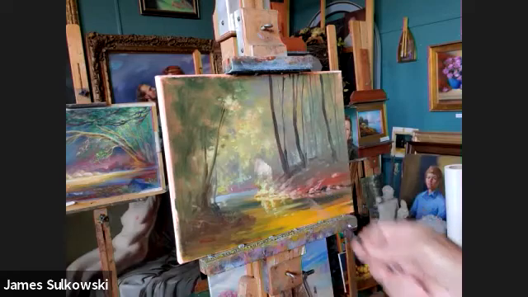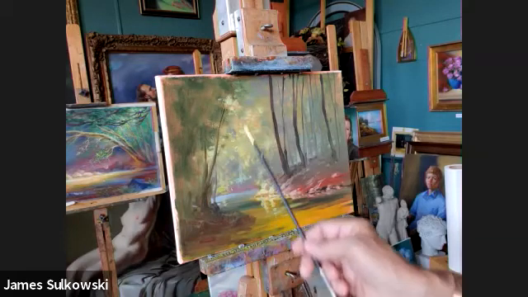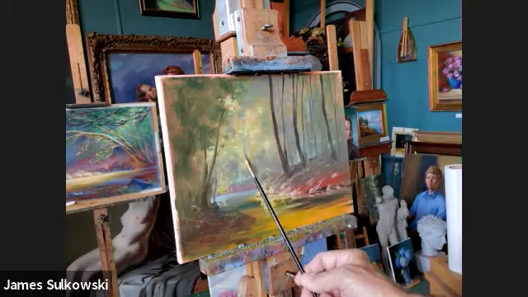Way back here, I could put violet. I'll take gray and violet because the blue violet cools the gray off. So we'll just go right in there with that.